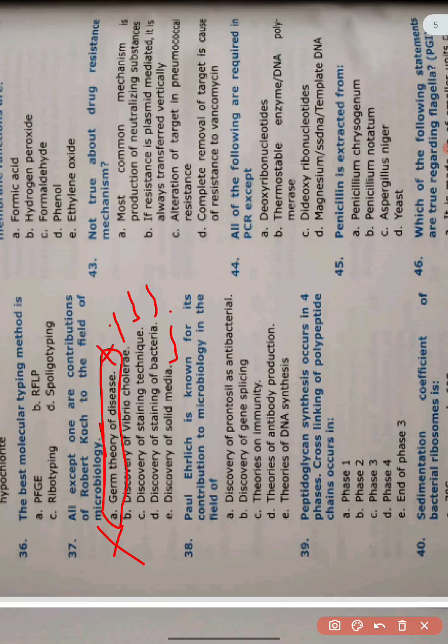Paul Ehrlich is known for contributions to microbiology in the field of: discovery of protozoals as antibacterial, discovery of gene splicing, theories of immunity. Yes. In immunity, theories of immunity, yes. Theory of antibiotic production, no. Theories of DNA synthesis, no.